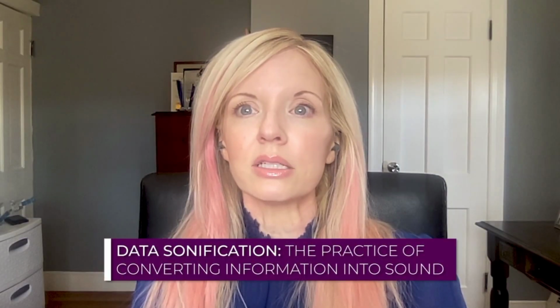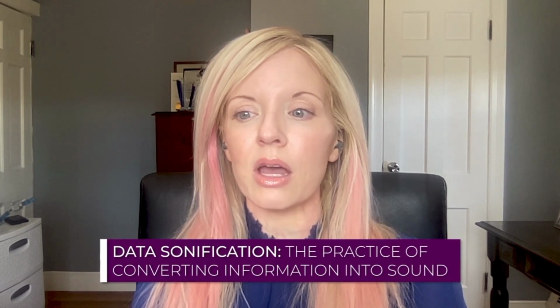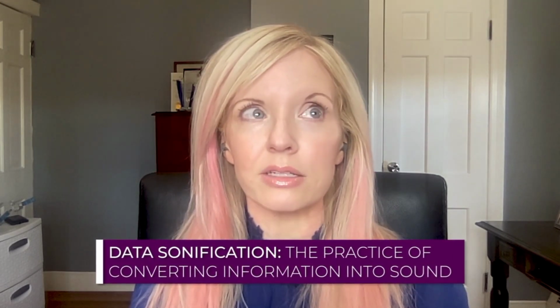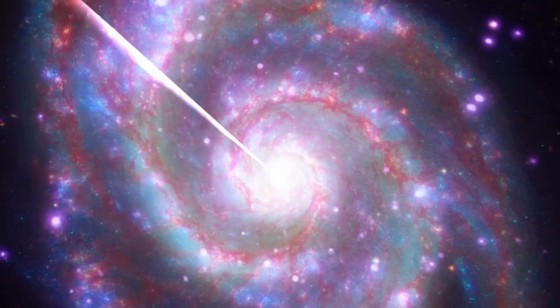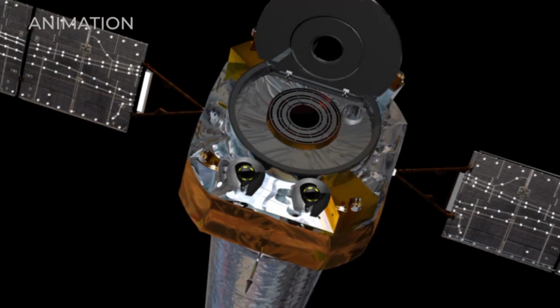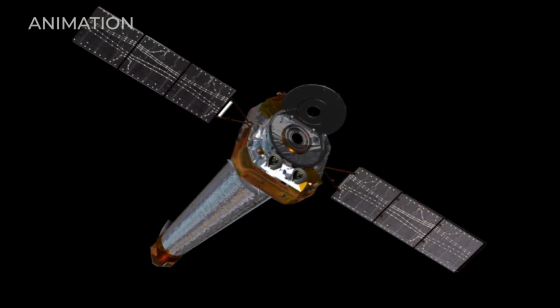For us, data sonification really is a way of taking information that, for the most part, humans can't see, right? If you're working with X-ray light, no human naturally can see X-rays. That's why we have these telescopes, to be able to do that really hard work for us. So it's all about translating something you can't see into something you can experience.